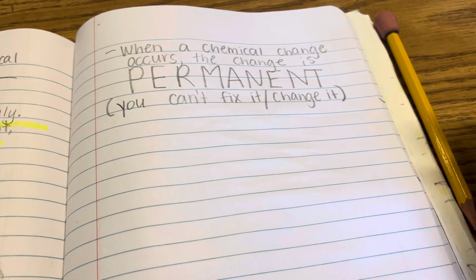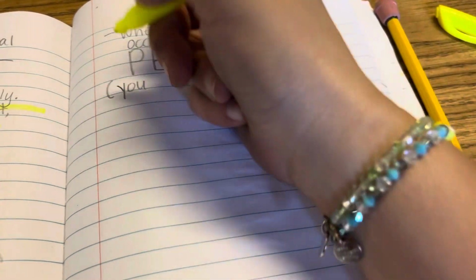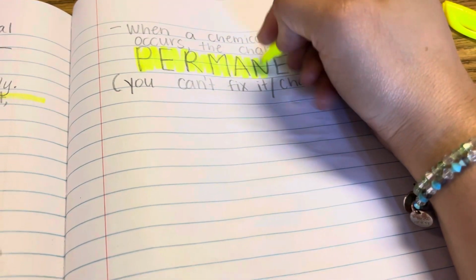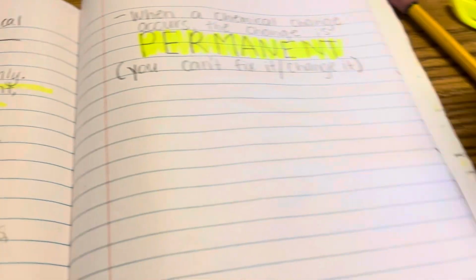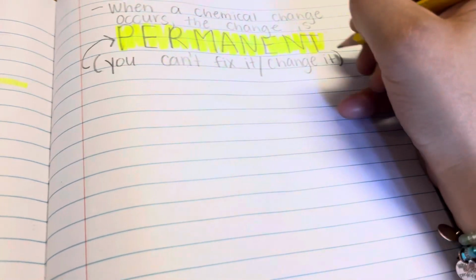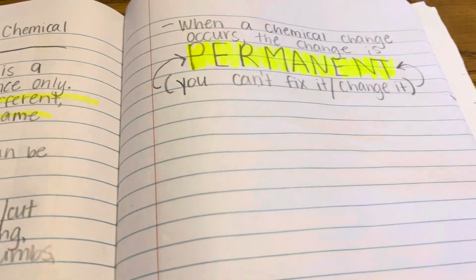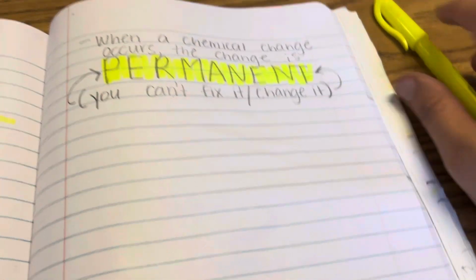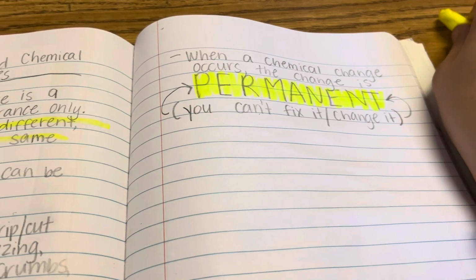I'm going to take my highlighter and I'm just going to highlight the letters for permanent. And if you want to draw the little arrows from you can't fix it and you can't change it back to permanent, that's what permanent means. Once it's done, it's done. There's no fixing it, there's no changing it.